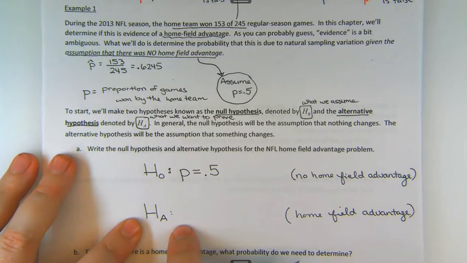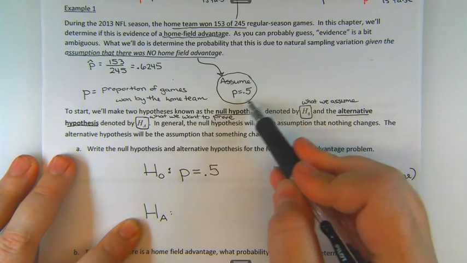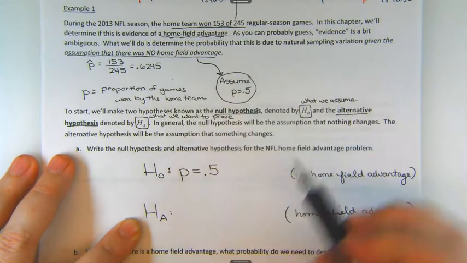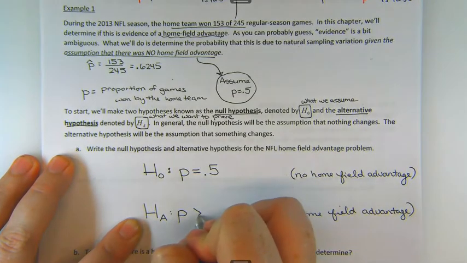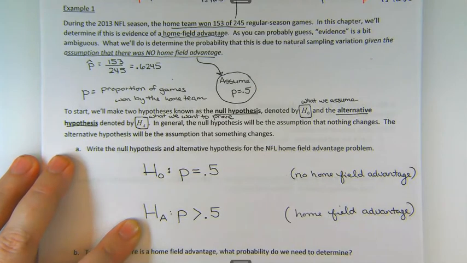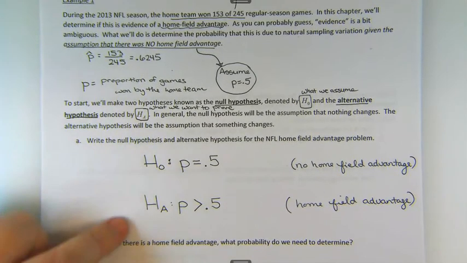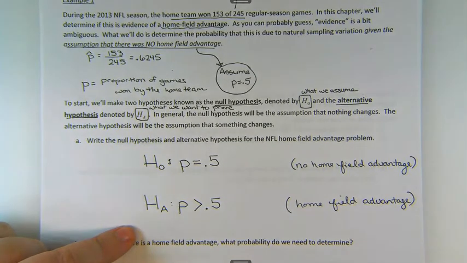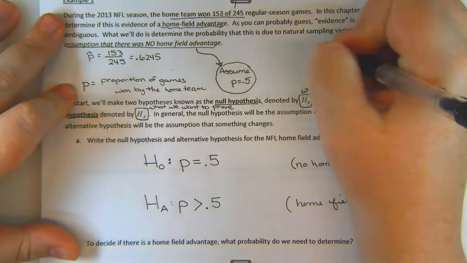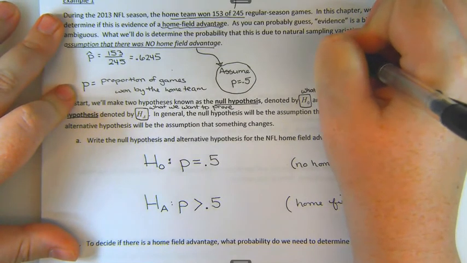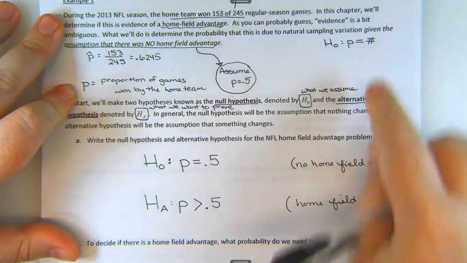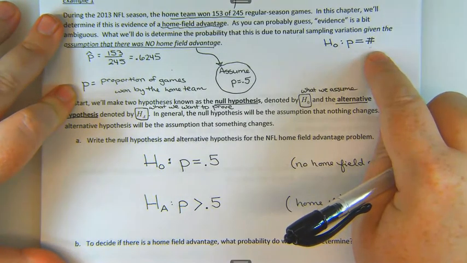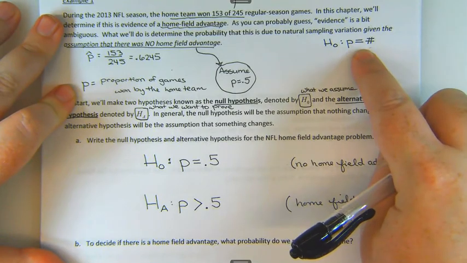What we want to prove is that if there's a home field advantage, this proportion is actually higher than that number of 0.5. So what we want to prove is that if we have this population proportion, it should be more than 0.5. So this is what our null and alternative hypotheses should look like. In general, what you'll see coming through for the null is the proportion equals and then some number, some baseline value that we're assuming to be true. So in the null hypothesis, you'll always have the equals sign there.